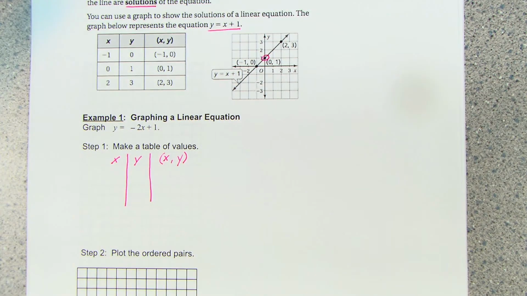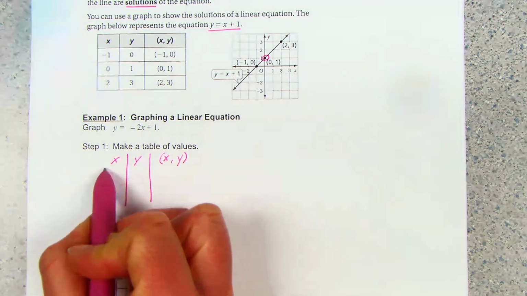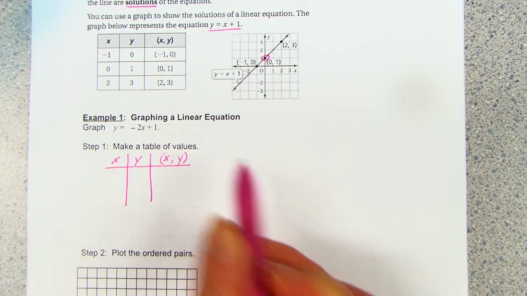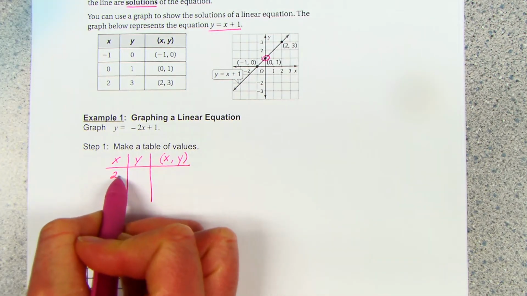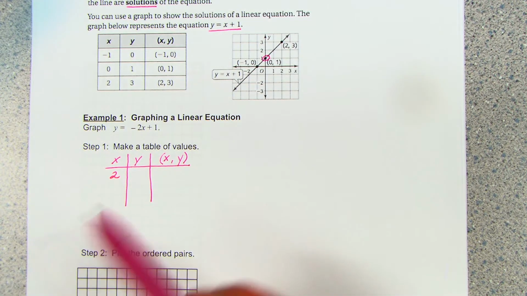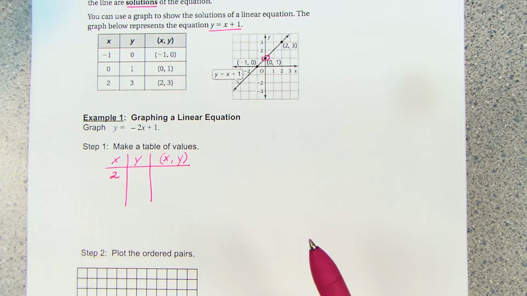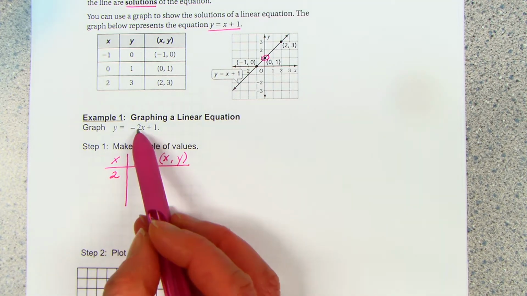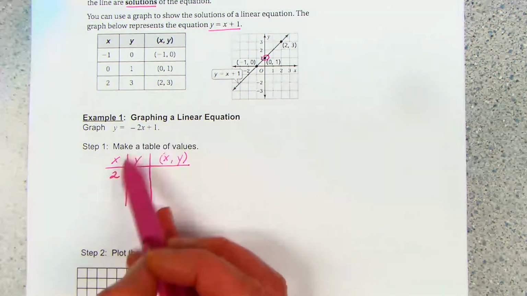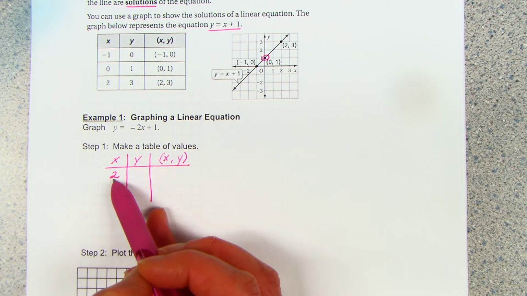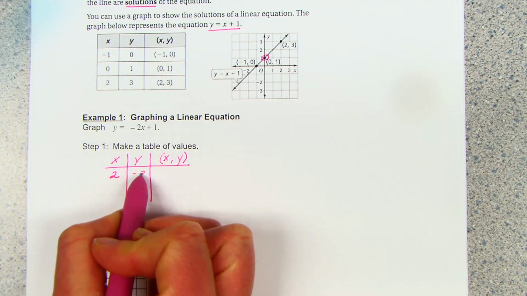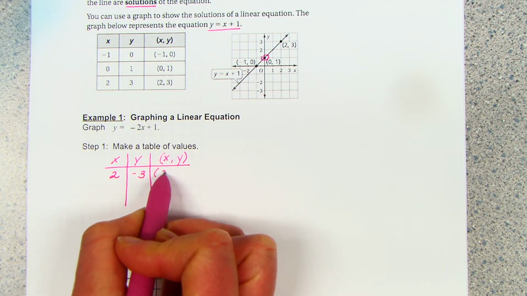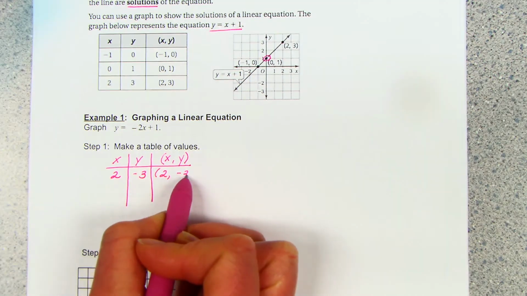And let's see, let's choose 2. If we put in 2, again, you could choose any numbers that you wanted to, but if I put in 2 here, then I've got -2 times 2 is -4. -4 plus 1 is -3. And then I'll have 2, -3.